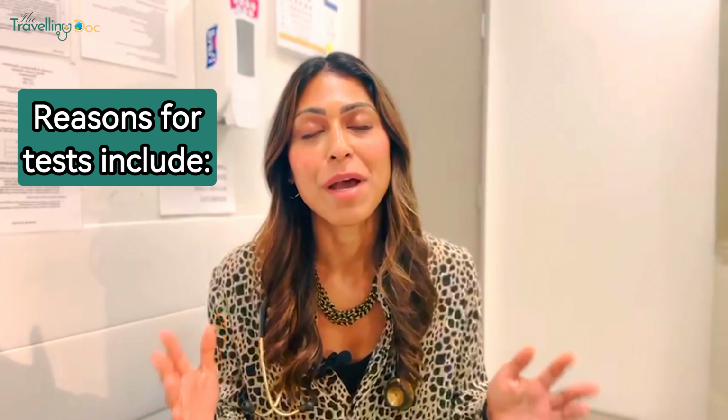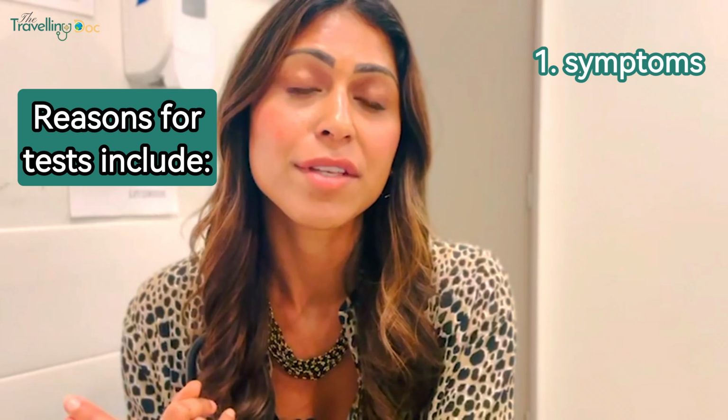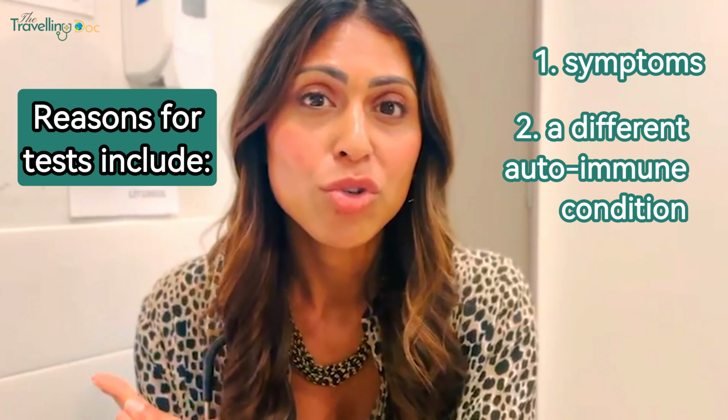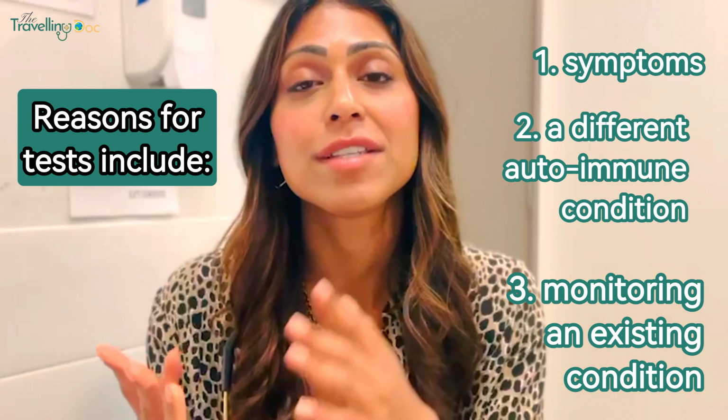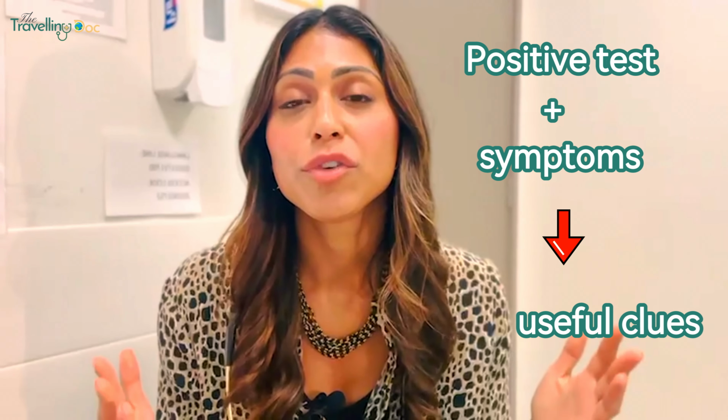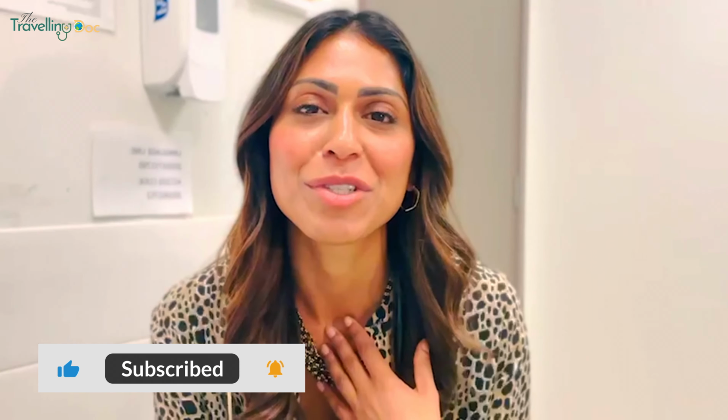Reasons that your doctor might organise thyroid antibody tests include if you've got symptoms that they're concerned about, if you've got another autoimmune condition, and lastly, if they're monitoring an existing autoimmune condition. But if this test is positive and you have symptoms, it could provide us with useful clues to what's going on with your body. The thyroid antibody test is one part of the puzzle, and if you're concerned, it's important to speak to a doctor, and we're here to support you.